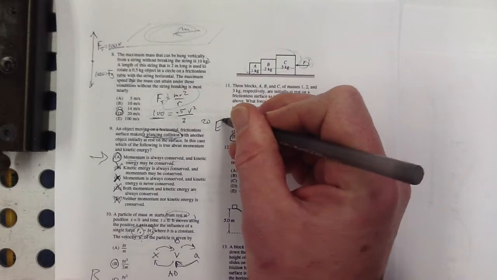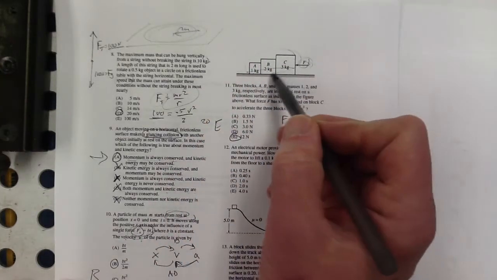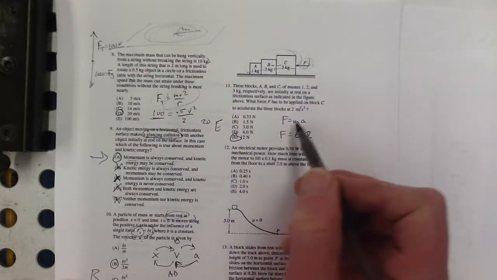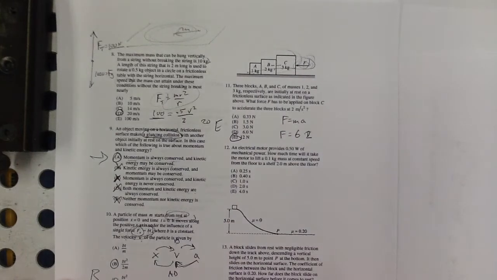That's it. Go ahead, you can make all the force diagrams, you can figure out how much force there is in between here and so on, but everything cancels out when you add all those together, and this force does not know the difference.